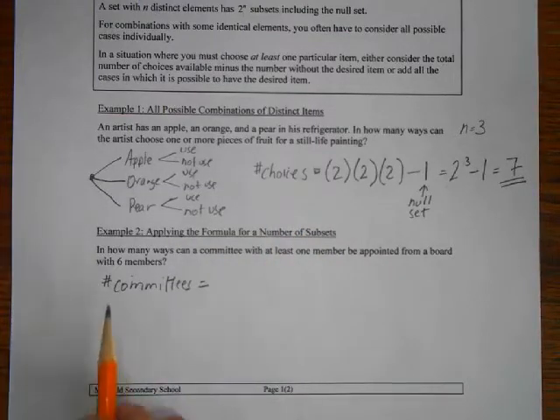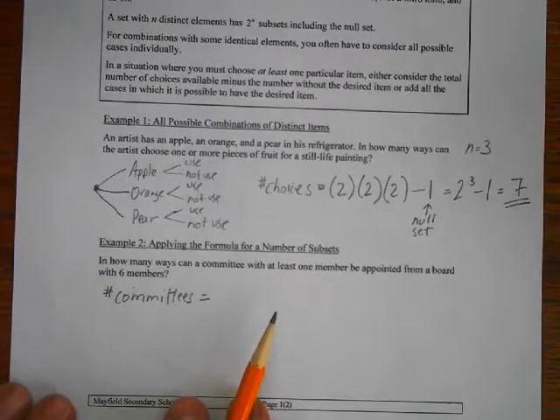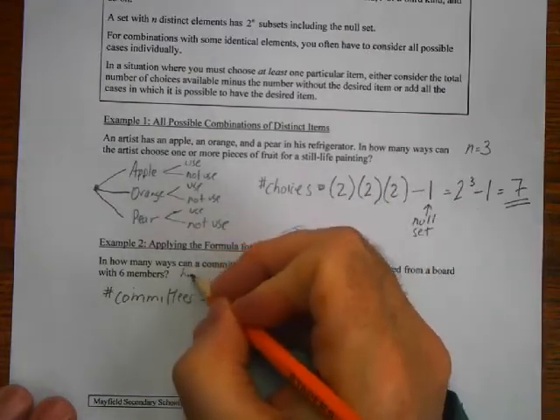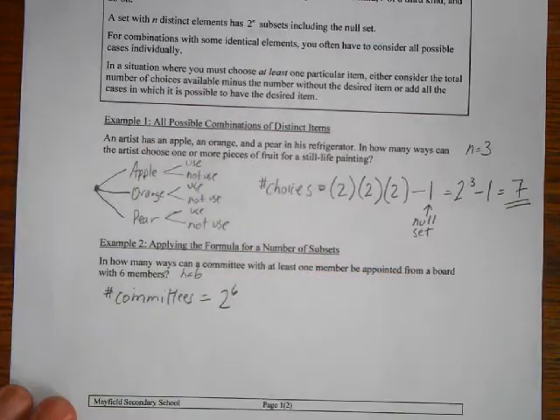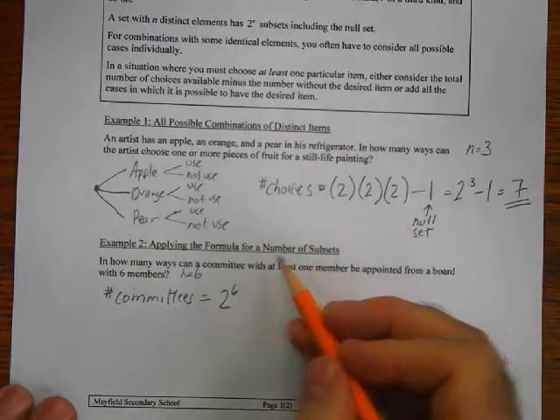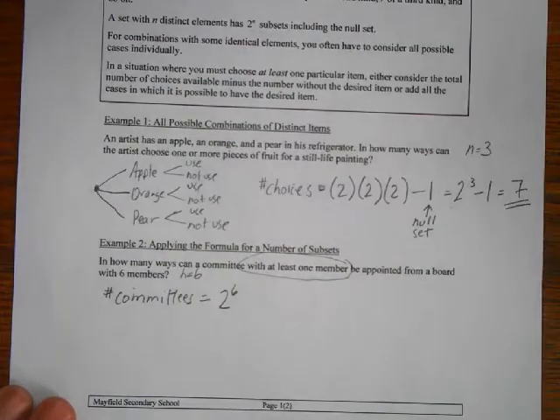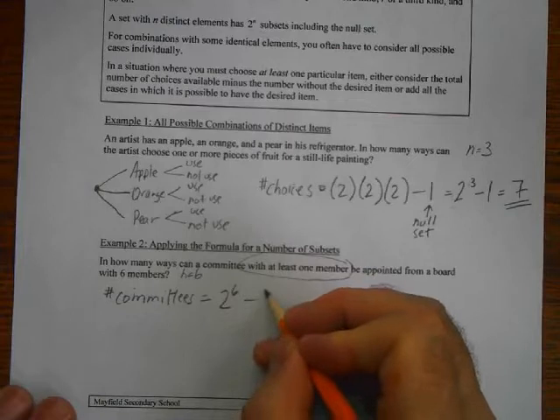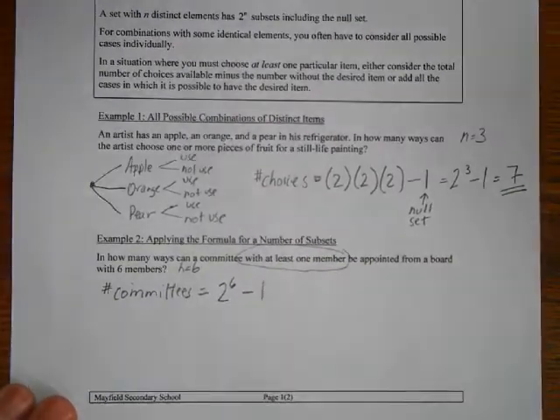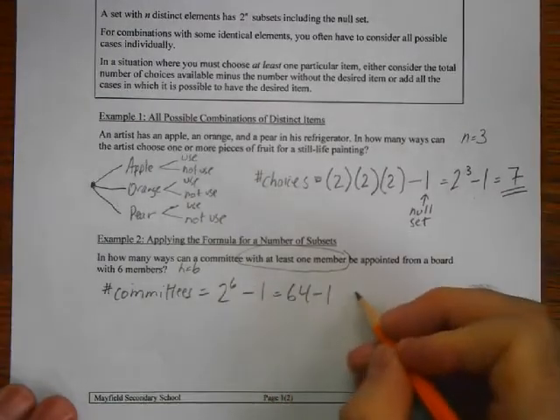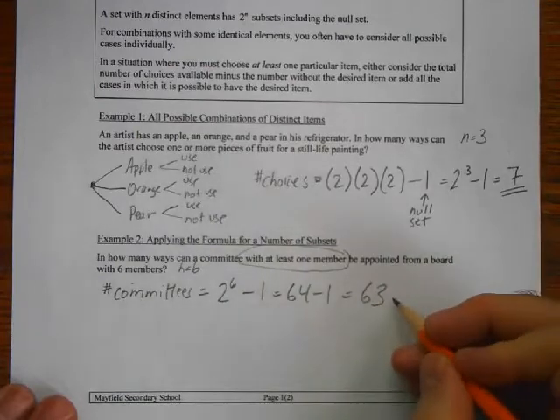So again, each person we could use or not use on the committee. So it's going to be 2 to the power n, in this case n equals 6, 2 to the power 6. And again, it was conditional here with at least one member. That's another way of saying take away the null set, which is the same thing we did in our last example. So the number of committees is 2 to the power 6 minus 1, which is 64 minus 1, which is 63 different committees.